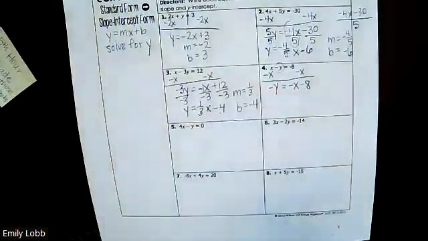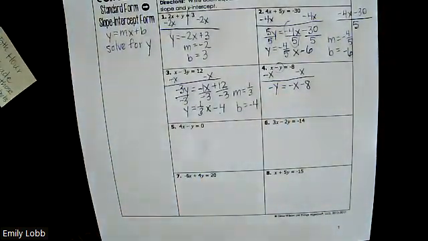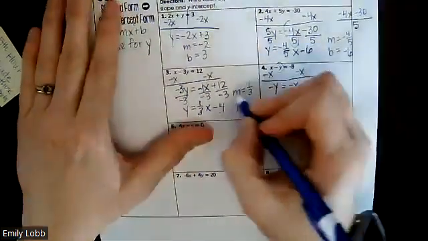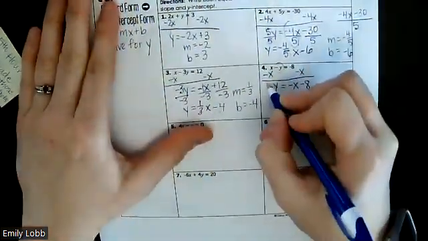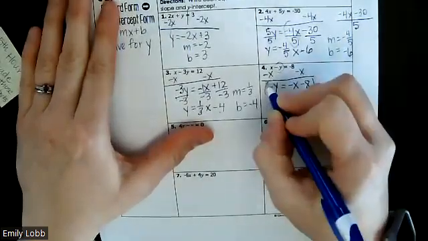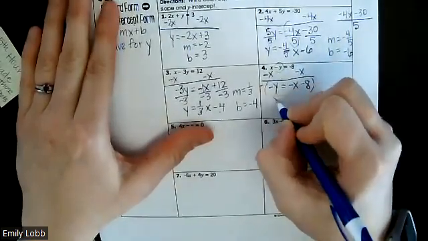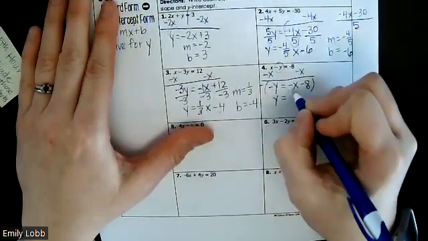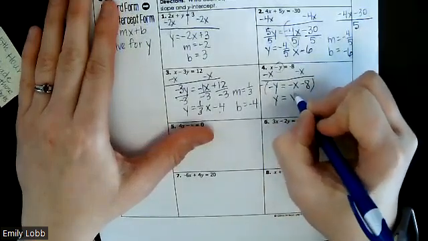So if -y is equal to that, we could either multiply everything by -1, or we could divide everything by -1. And what that does is it essentially takes the opposite. So if we take the opposite of everything, we have y is equal to the opposite of -x is x.